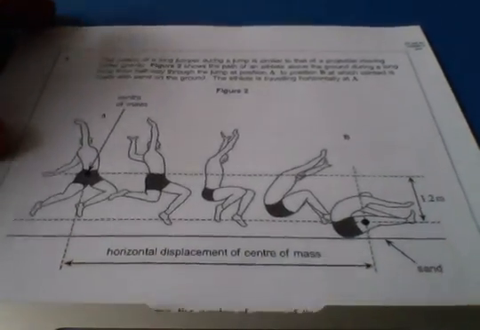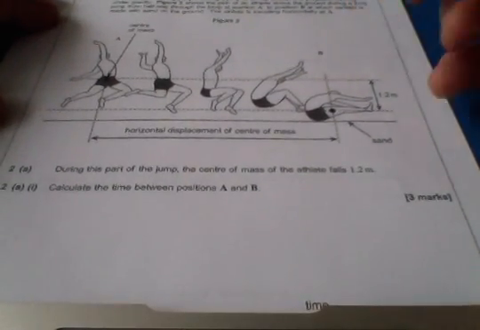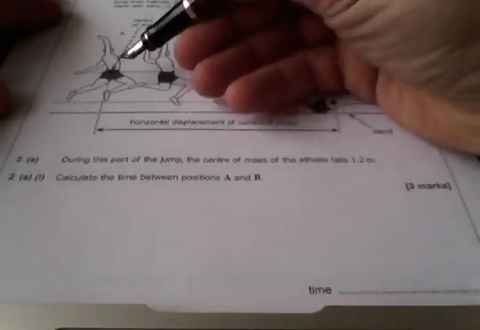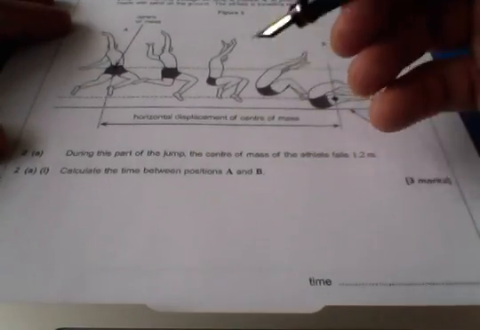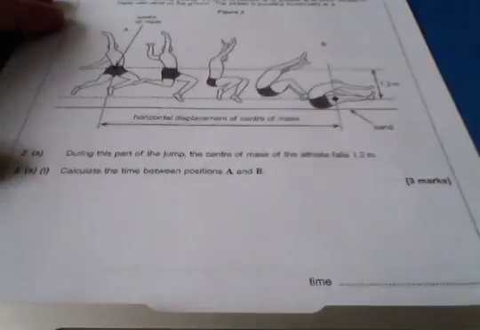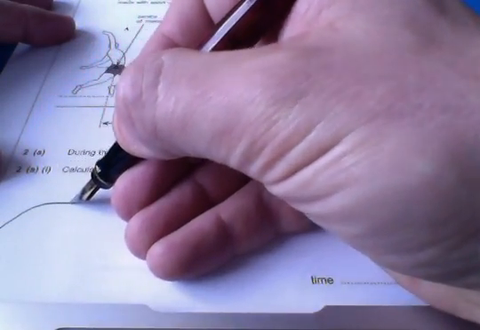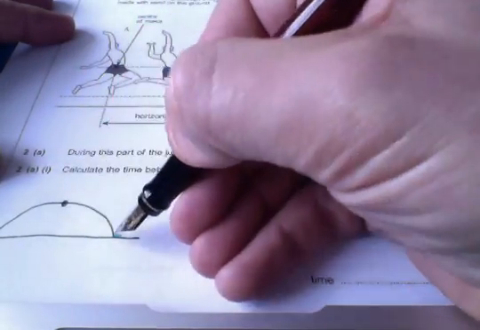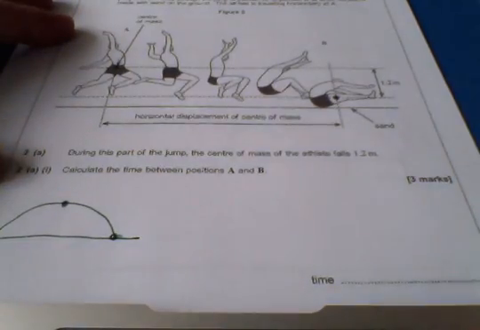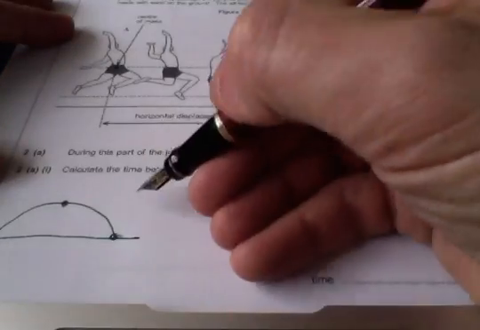Let's look at the second question. You have a long jumper. They're talking about your centre of mass moving. Calculate the time between positions A and B, and this is the midpoint of the jump. So that's a maximum height. Okay, so if you've jumped, normal parabolic motion means that from your highest point to your lowest point is going to be maximum height to 0 vertically.